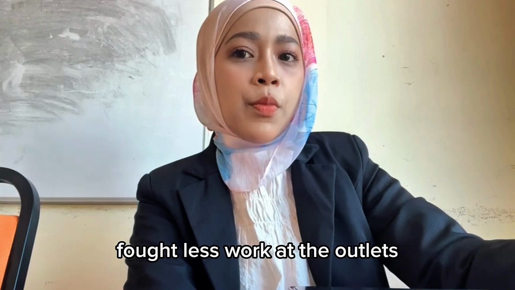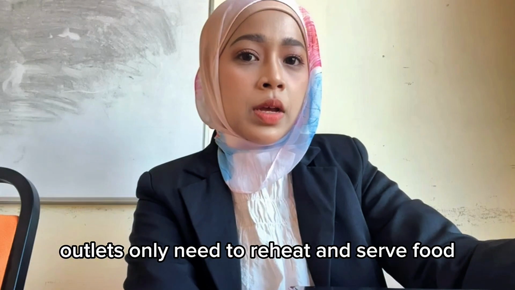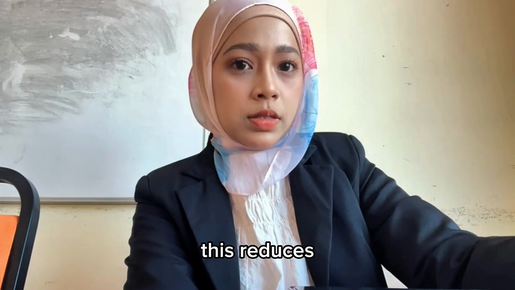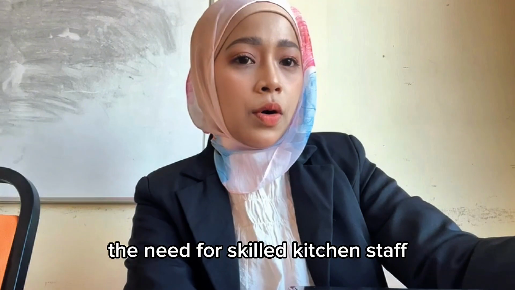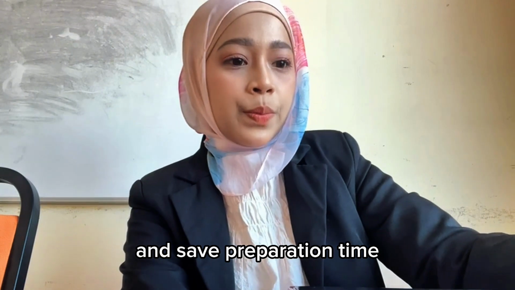Fourth, less work at the outlets. Outlets only need to reheat and serve food. This reduces the need for skilled kitchen staff and saves preparation time.